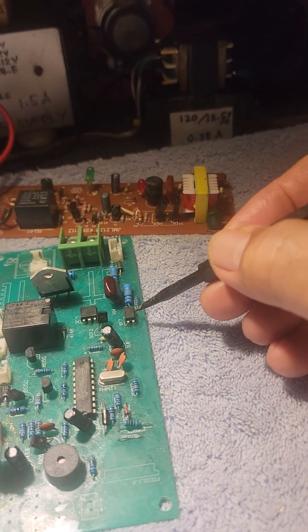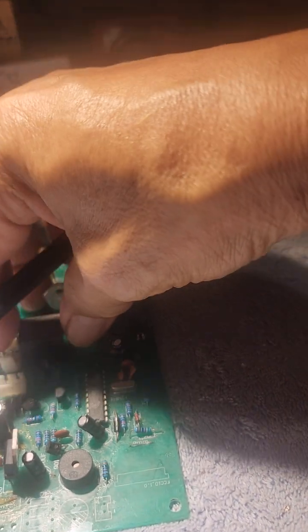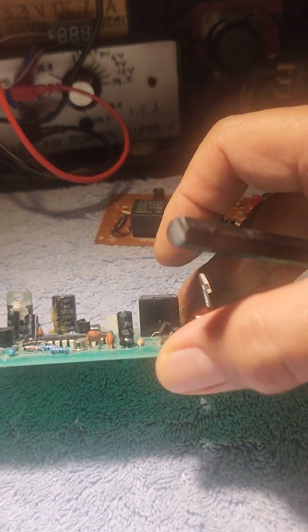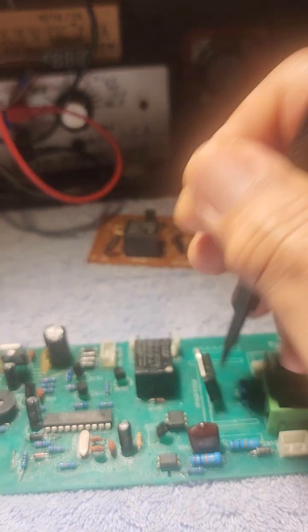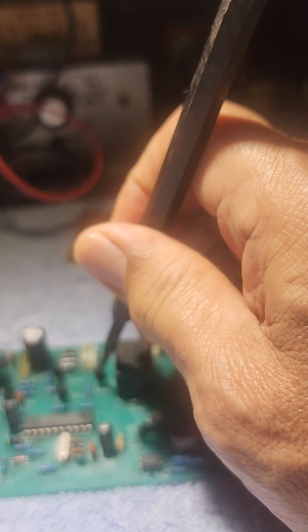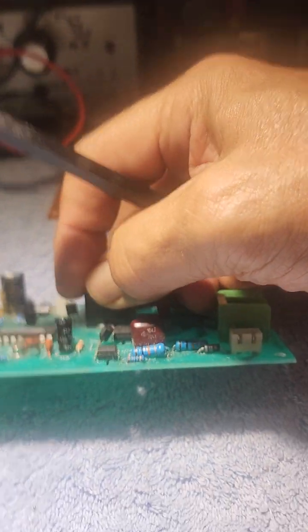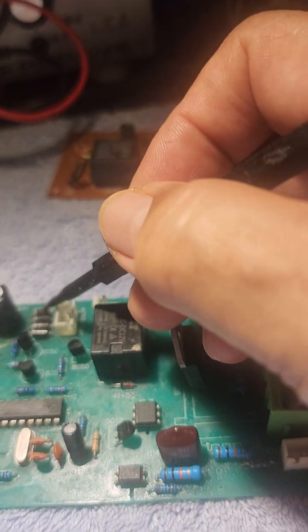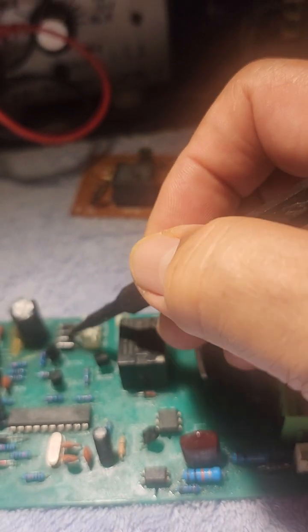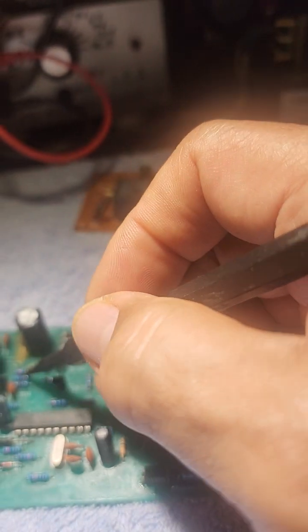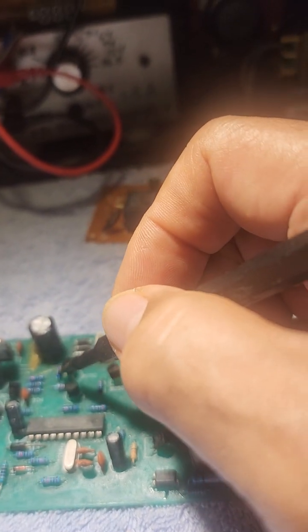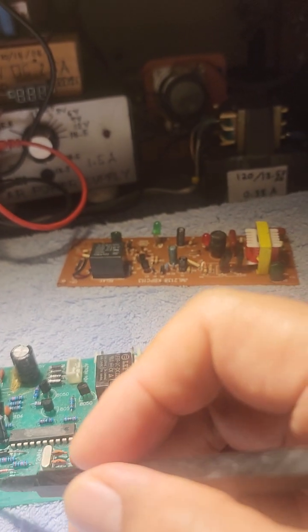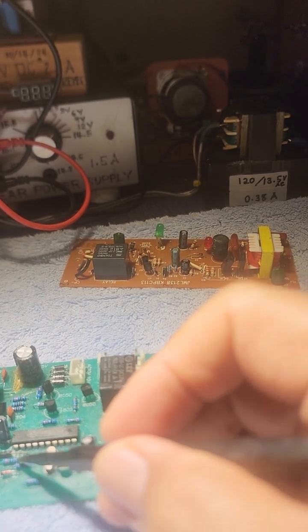This is a 4-pin IC, and we've got a TO92 transistor. This one is a small signal transistor. And these are all resistors.